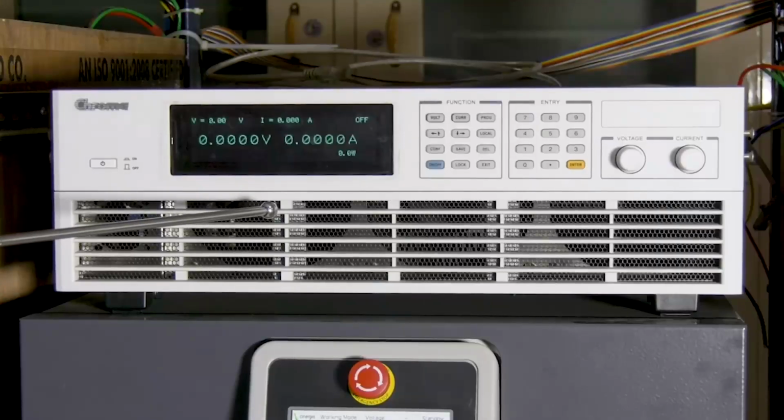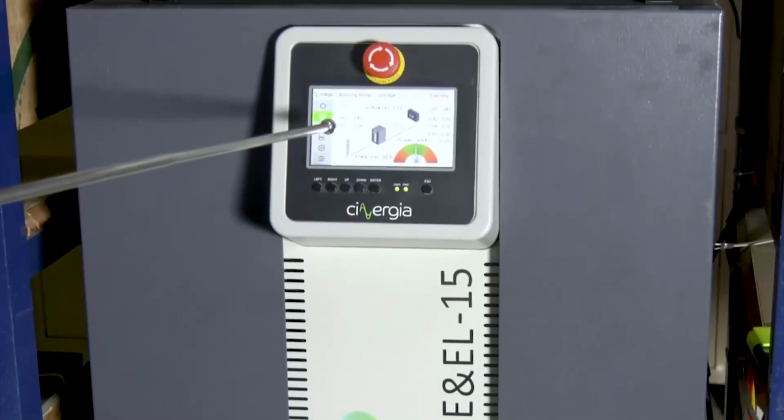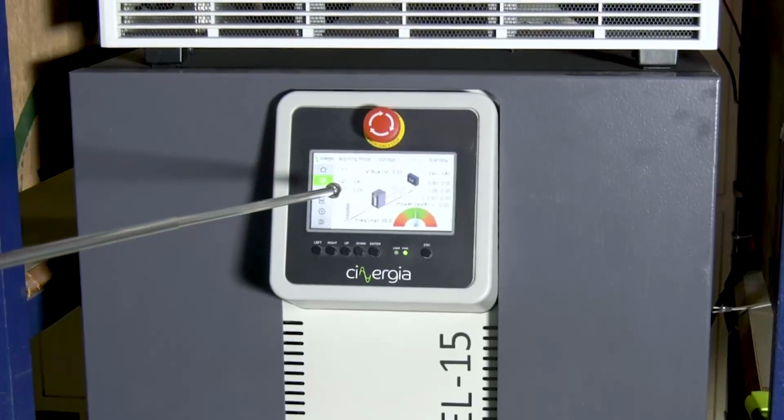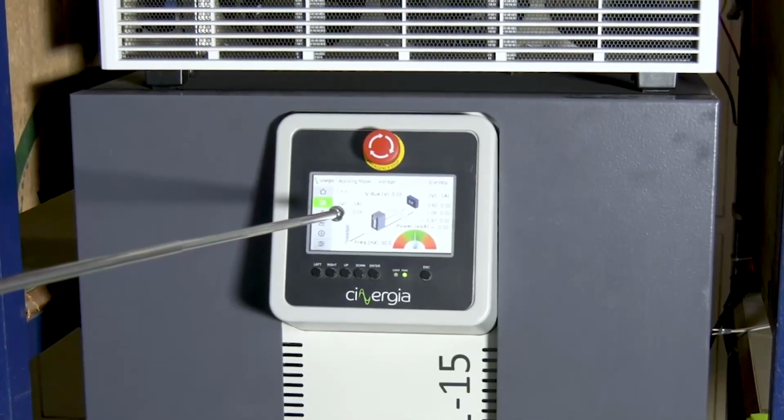Let us focus on the test bed description. The components of the test bed are a programmable DC source, which can emulate the characteristic of a PV panel, and the next one is the grid emulator, which acts as an interface to connect the inverter to the grid.